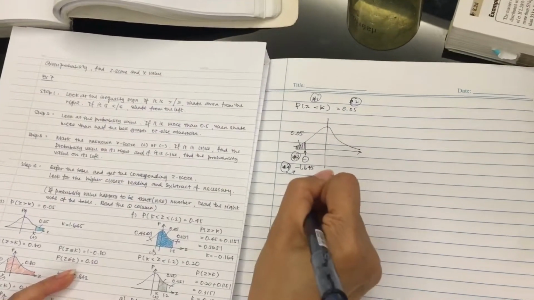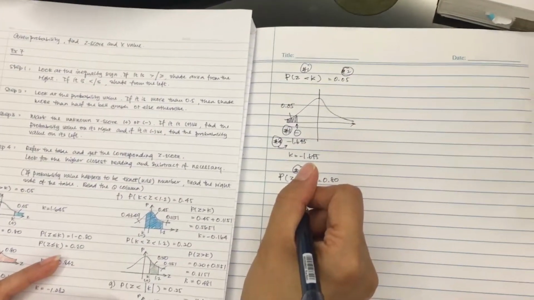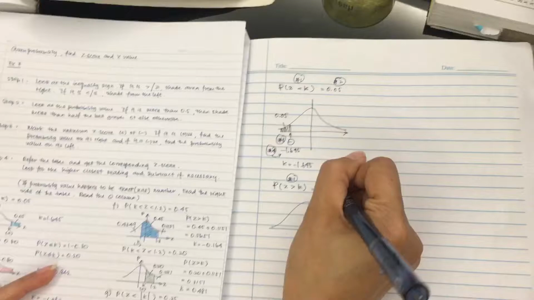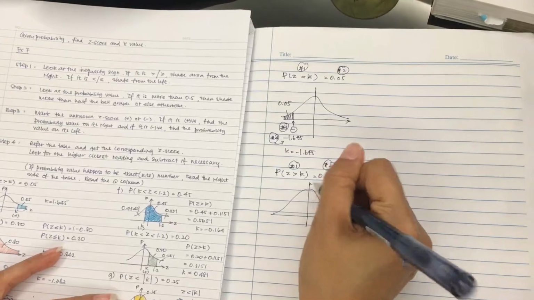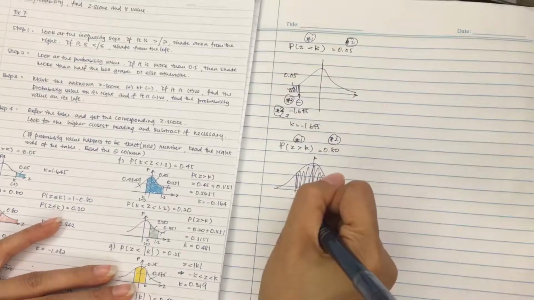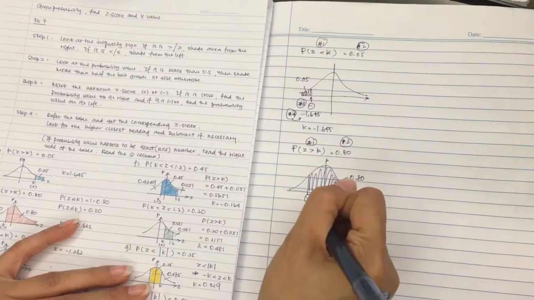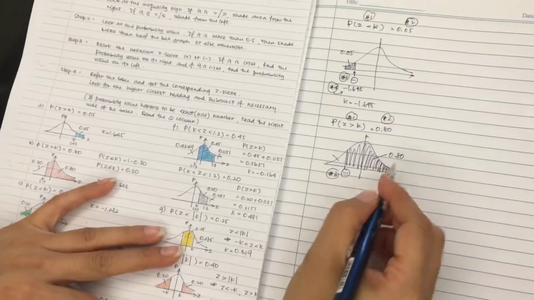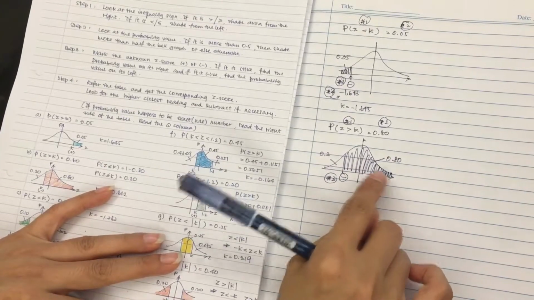Again, step 1, more than. That means shade from the right. Step 2, look at the number here. Is it greater than half? Yeah, it's greater than half. That means you're going to shade more than half the graph. So that means k is negative. This is 0.8, but just now in step 3 I told you, if this is negative, I need to know the left side. Since I already knew the right side is 0.8, the left side is 0.2, because the whole thing is 1. That's step 3.